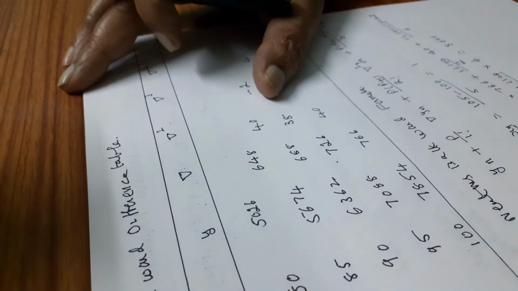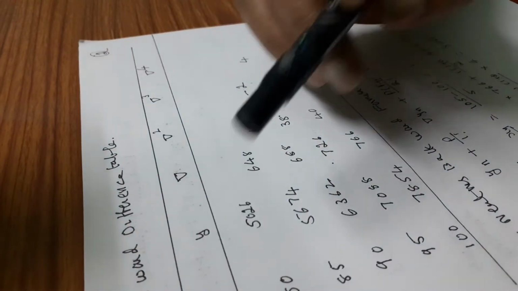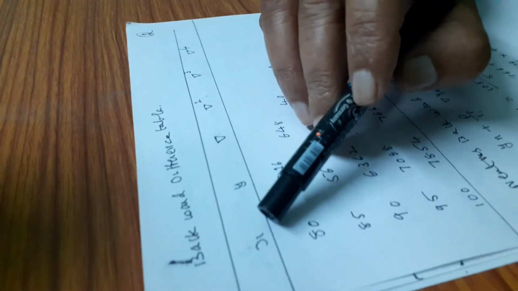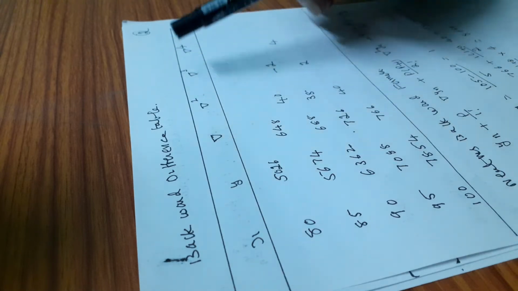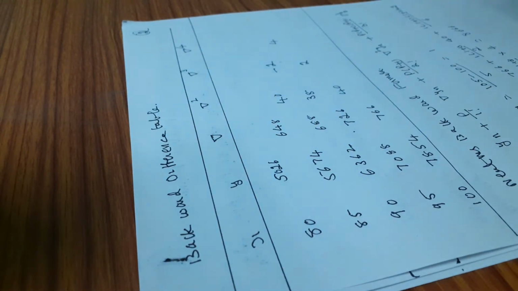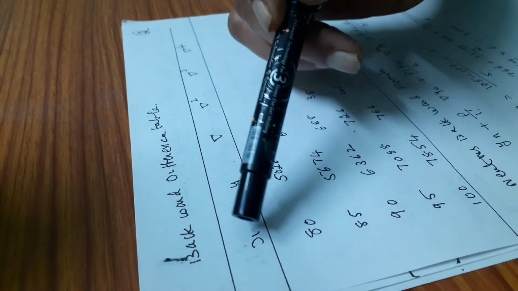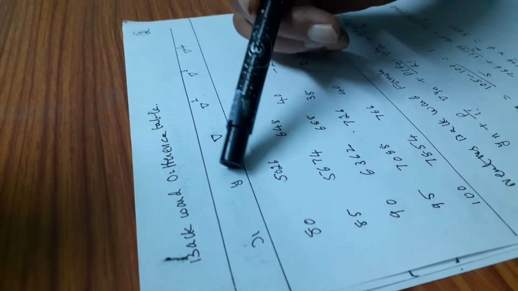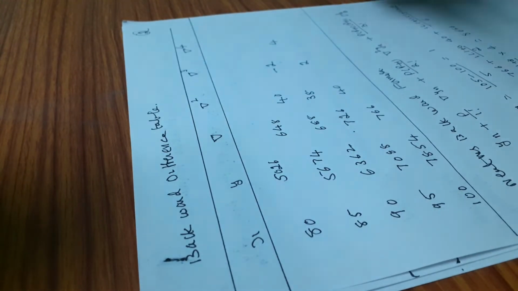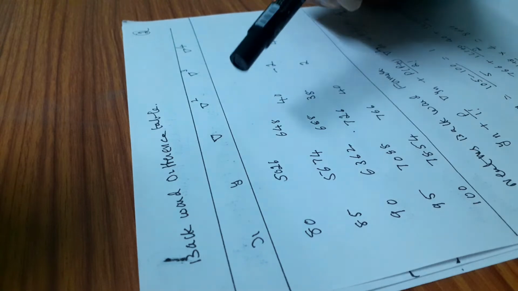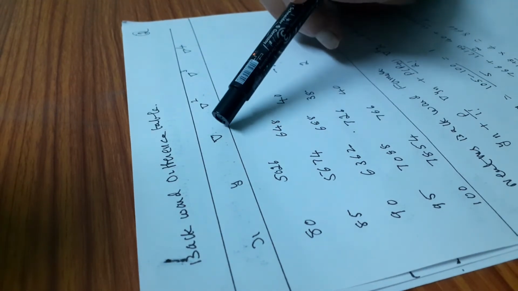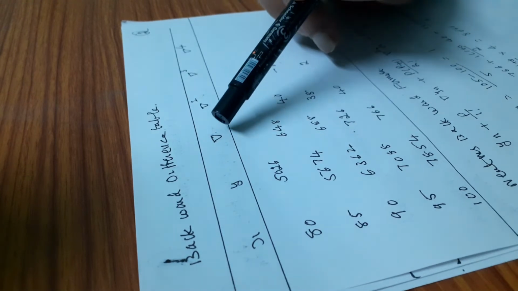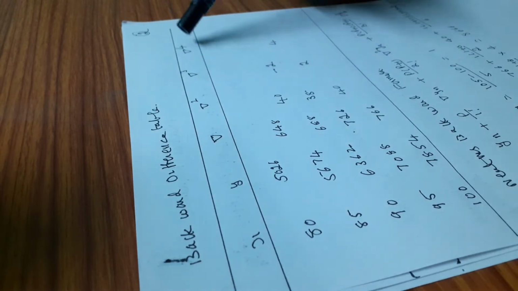Right. Here, I have found the difference table. Instead of calling it forward difference table, I'll call it backward difference table. Only the name changes, the procedure is same. So he has given us x values, y values, I have listed them here. When you are using Newton's backward formula, instead of calling these delta, delta square, we'll call them del, del square, del cube, del power 4.